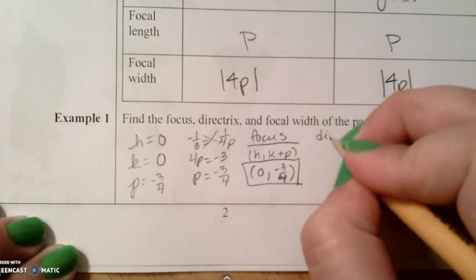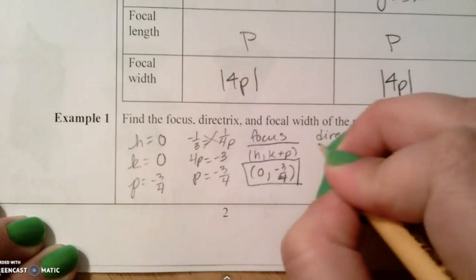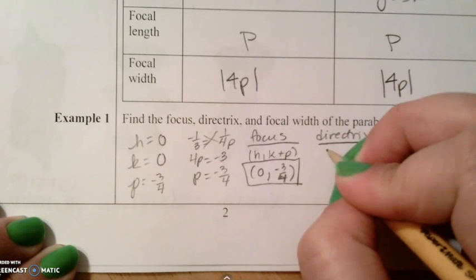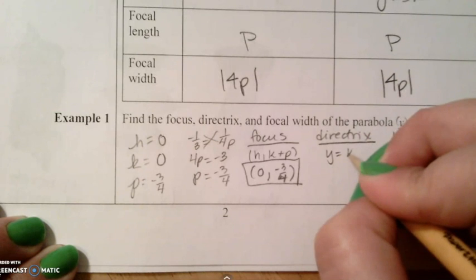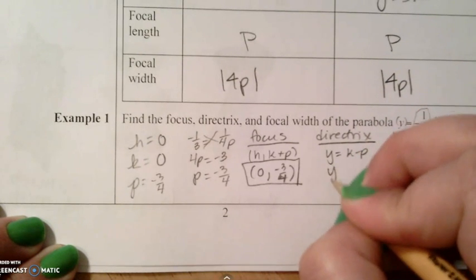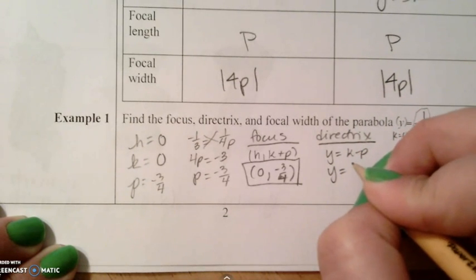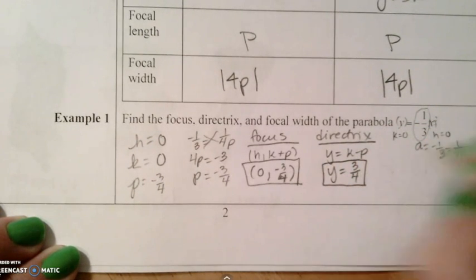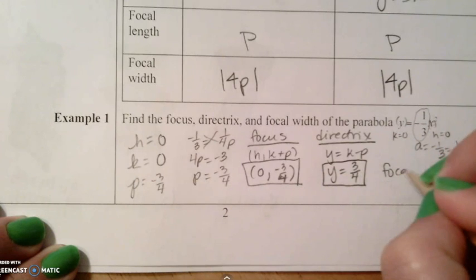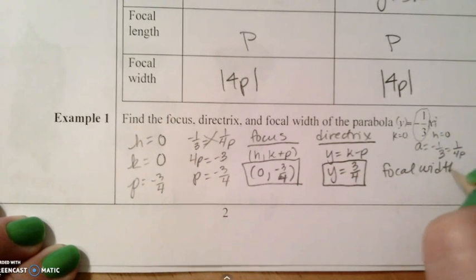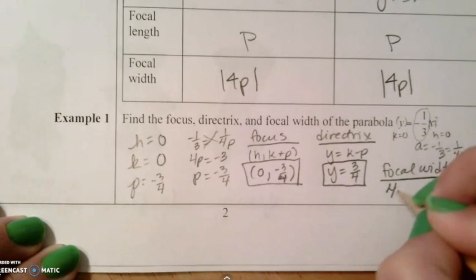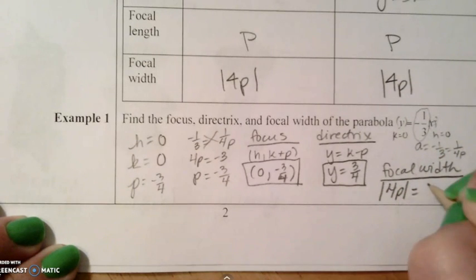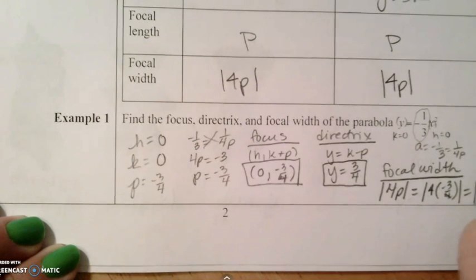The directrix is y equals k minus p. Y equals negative of a negative makes 3/4. And the focal width, which is the absolute value of 4p, is 4 times negative 3/4, which is 3.